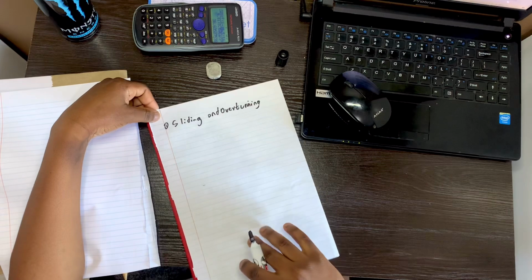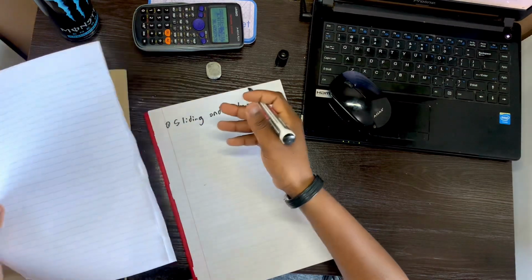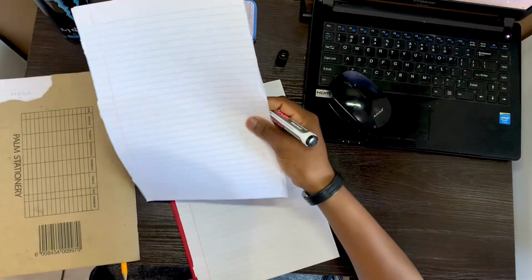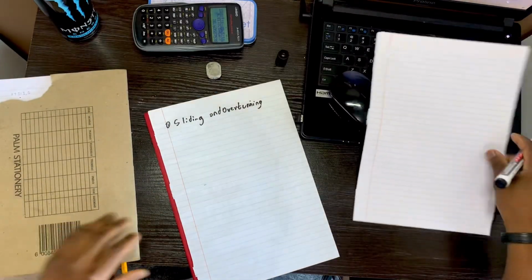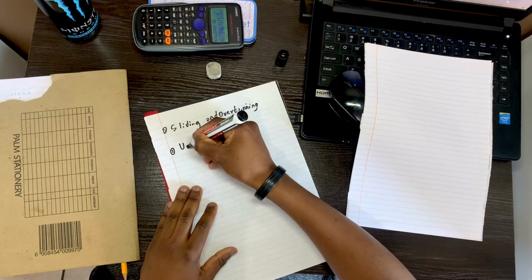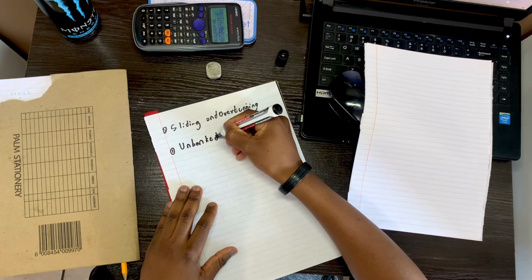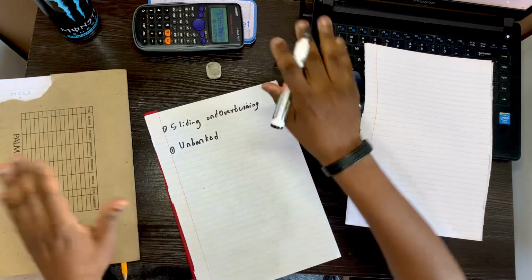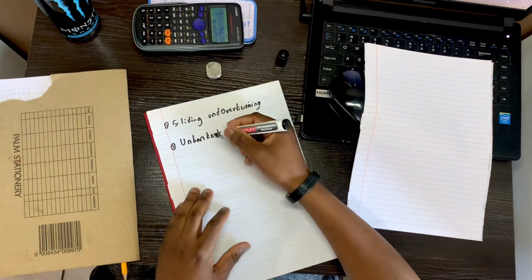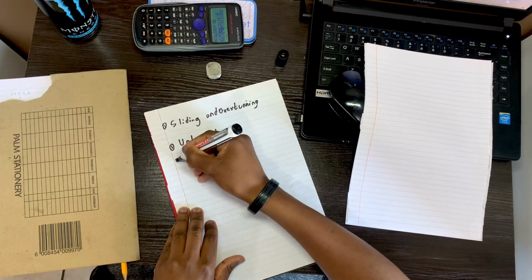There are only three equations that you're supposed to know by heart. I'm going to copy them because I'm not writing like you guys. Equation one: these are for the unbanked. The moment you see the word unbanked, that means you're going to use one of these equations.